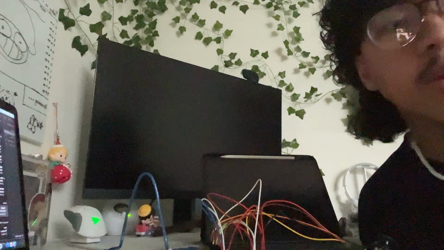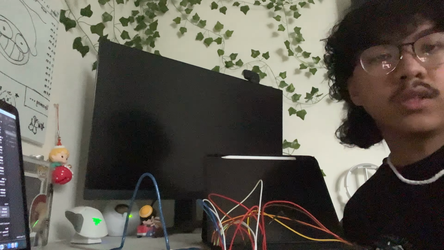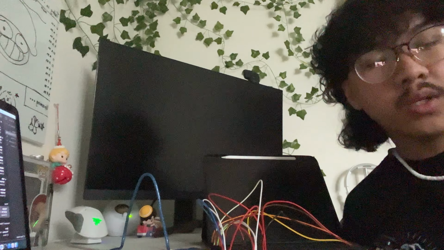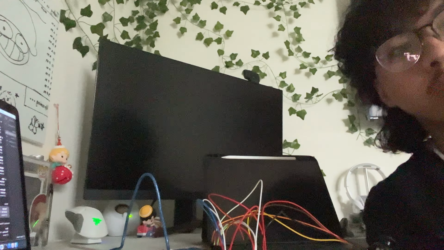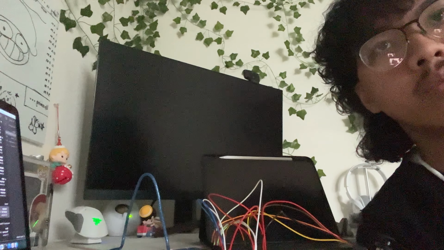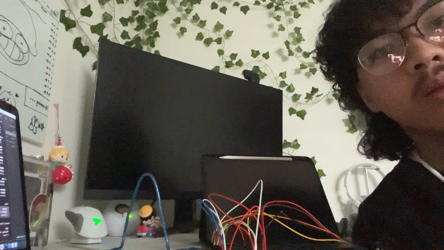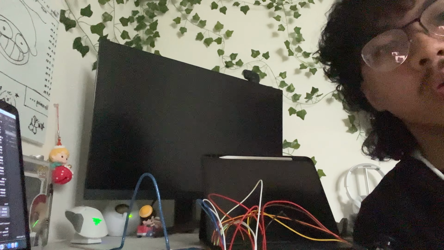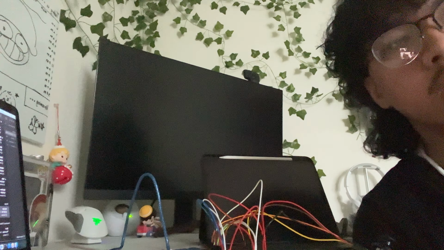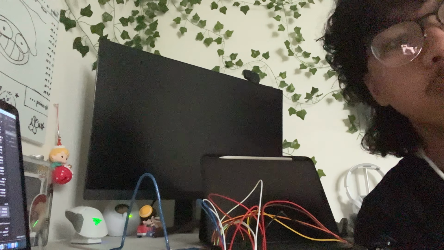So I implemented a 5-state machine. The initial state would go to the start state where we would wait for the button to be pressed. And in that state, we would display 0 and wait for the button to be pressed again. So it'll start counting. So when the button is pressed, it'll go to the press state, which would increment depending on the speed it is.